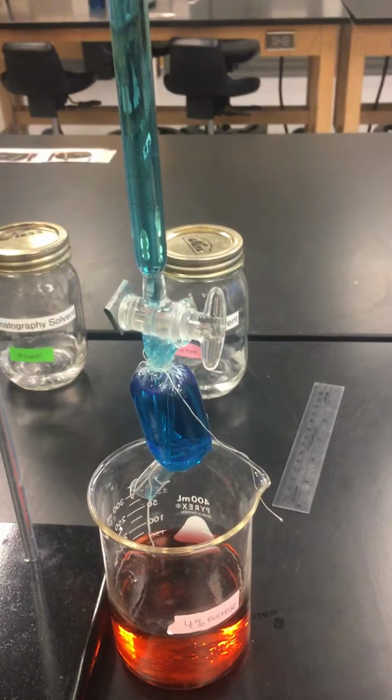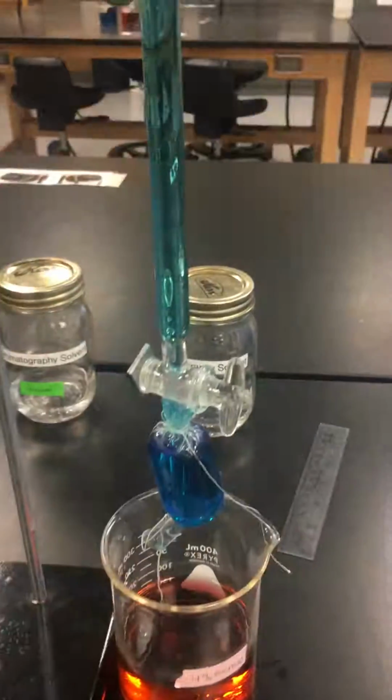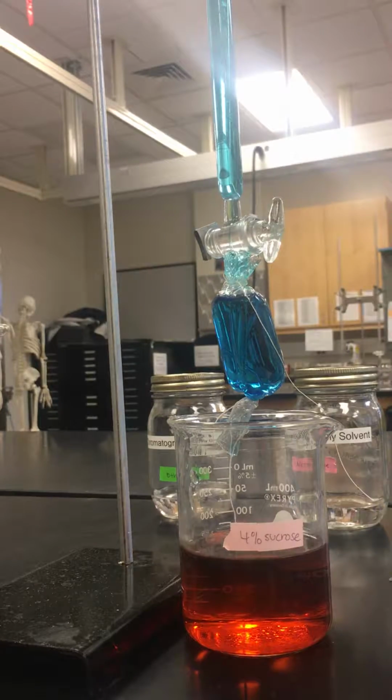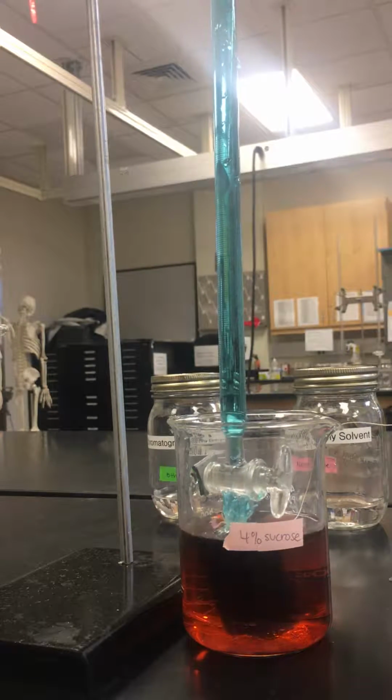You are then going to lower the burette into the solution. So you're going to lower it into the solution, and then you're going to wait.